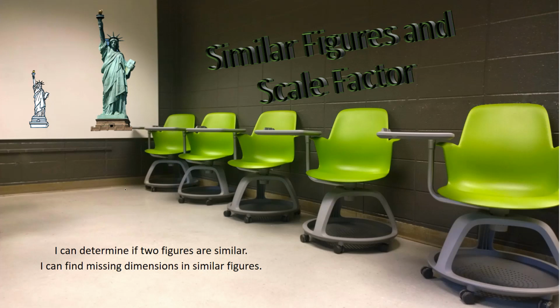For today's episode we are looking at similar figures and scale factor. By the end of this episode you will be able to determine if two figures are similar and you will find missing dimensions in similar figures.